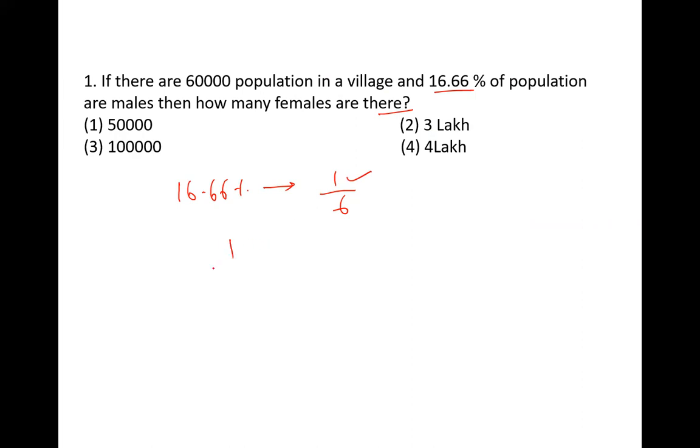So 1 out of 6 is male. 1 out of 6 is male, means 5 out of 6 is female, because total are 6. As the question says that 16.66% of population are male. Okay, so 5 upon 6 are females.